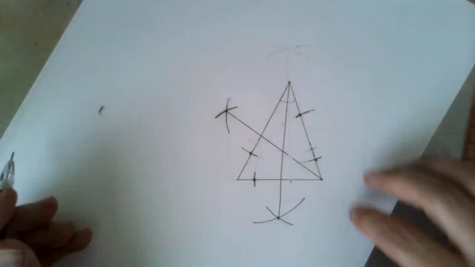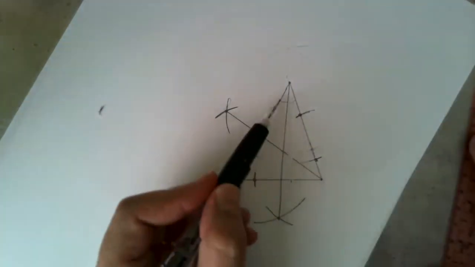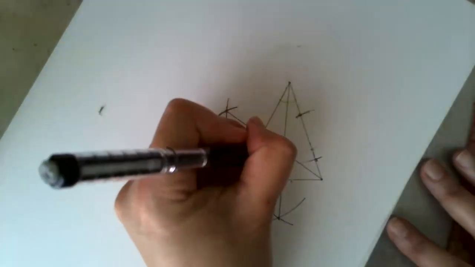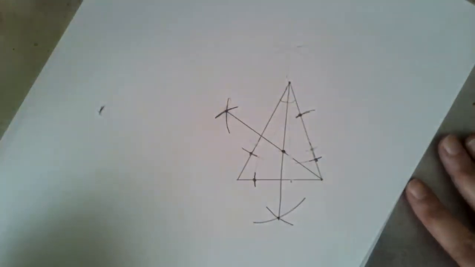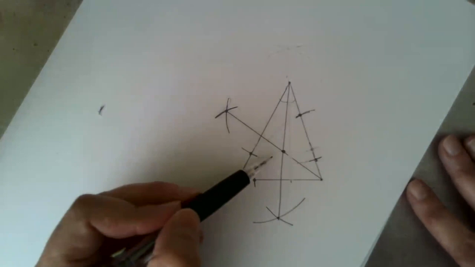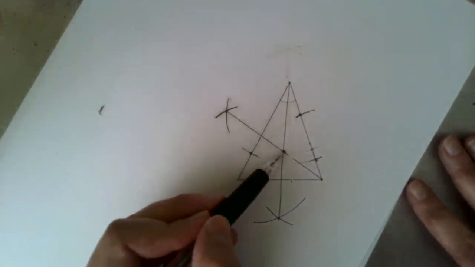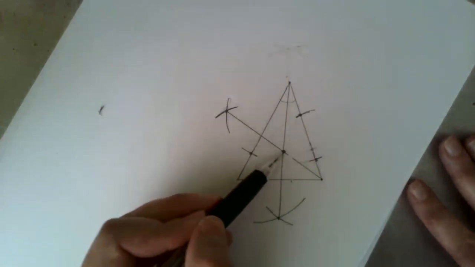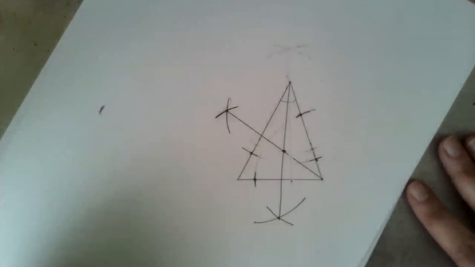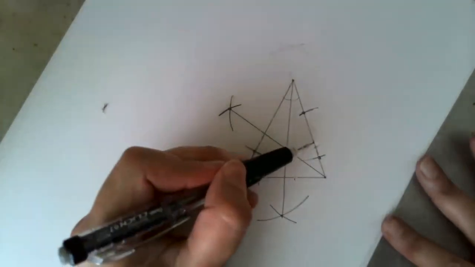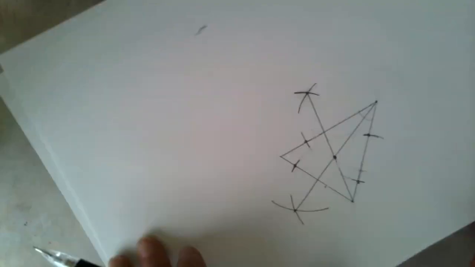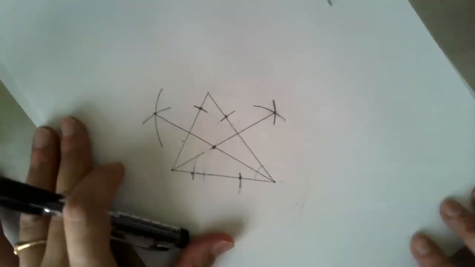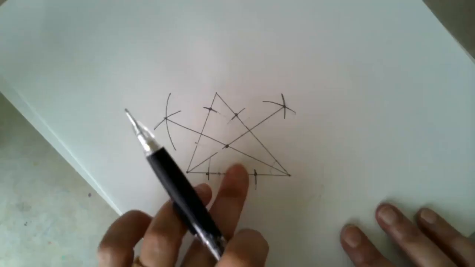Okay, and so now I have 2 bisected angles, and the place where these guys intersect is called my incenter. And my incenter will be an equal distance perpendicular from all 3 of these bases. So when I find that distance, that is the radius of the circle that will be inscribed. So let's go ahead and do that. I'm going to rotate again, and I'm going to find my perpendicular here.